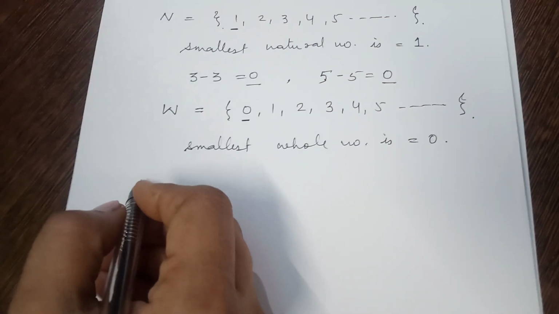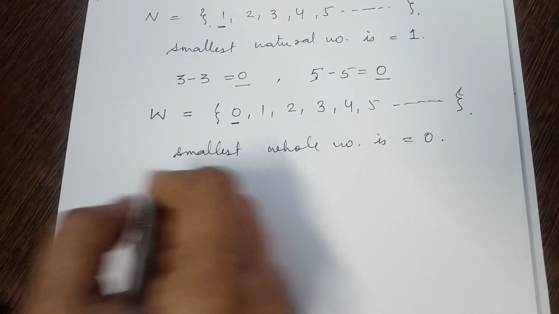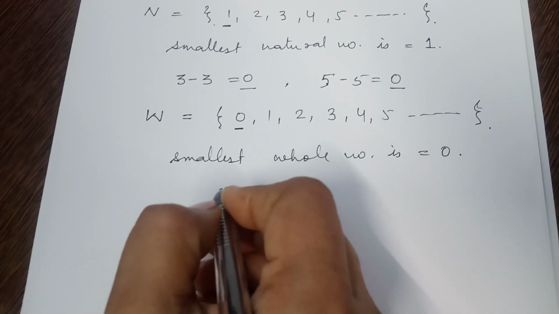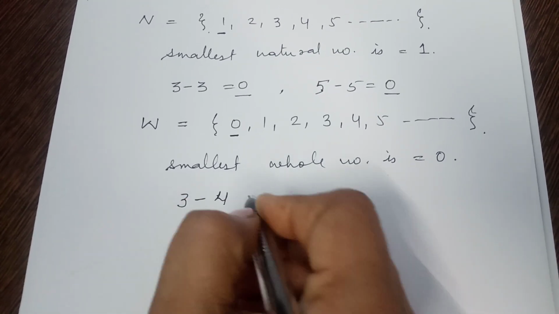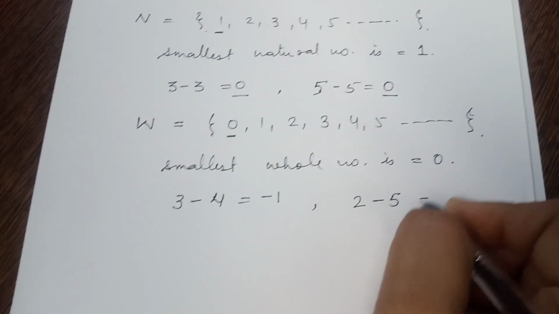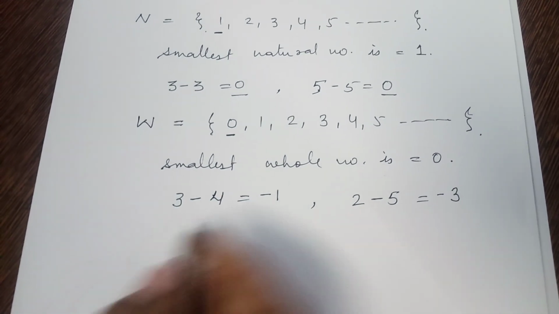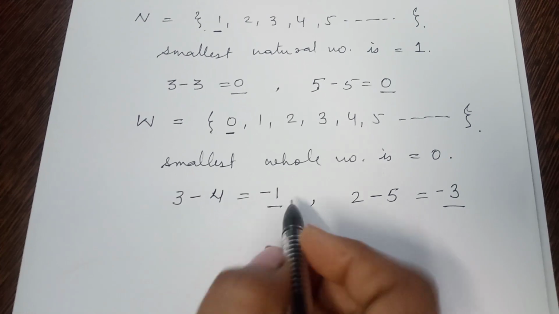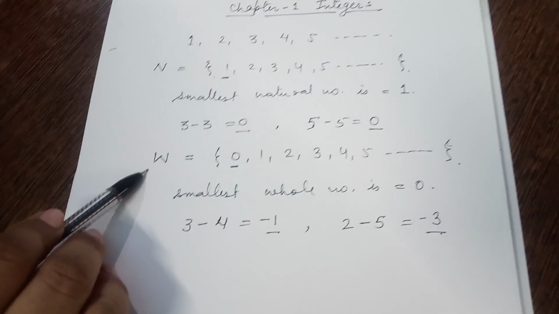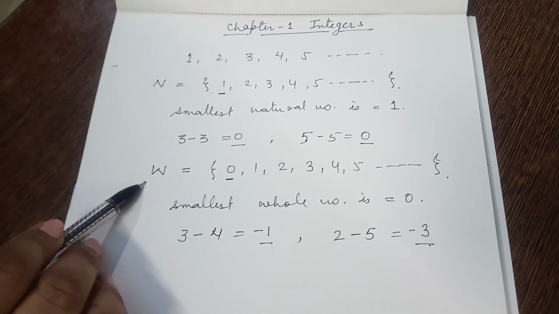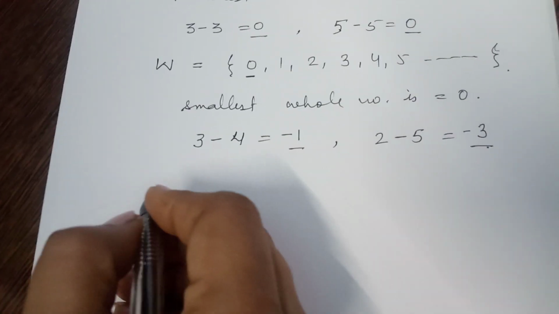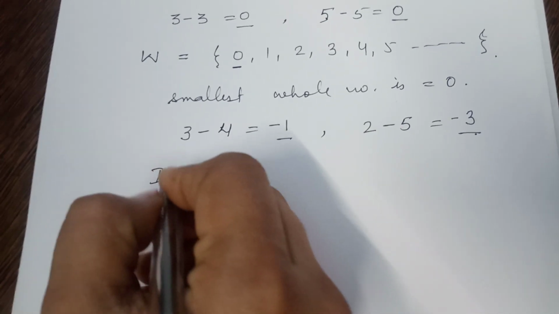Again, in further calculations, when we subtract a larger number from a smaller number, like when we subtract 4 from 3, we get minus 1. Say 5 from 2, we get minus 3. These negative numbers are not in the group of natural numbers, not in the group of whole numbers. So for these negative numbers, a new set of numbers was formed that is called integers.